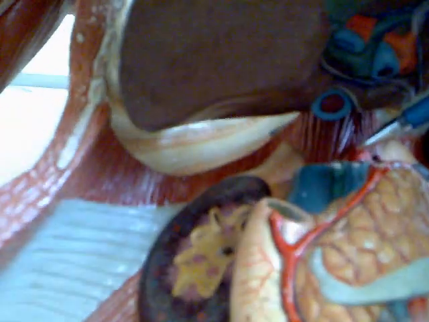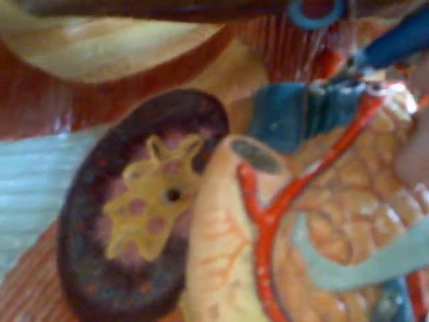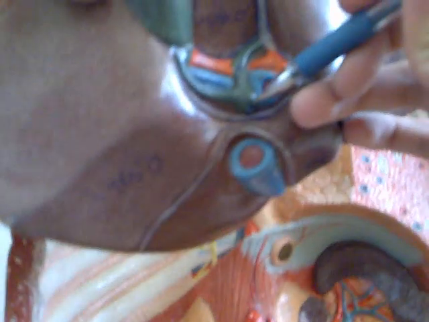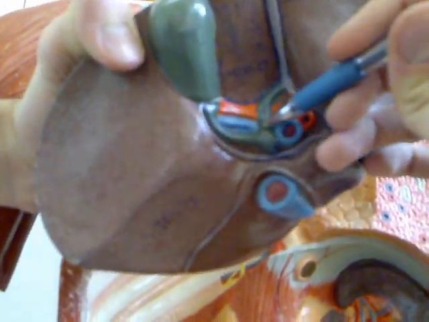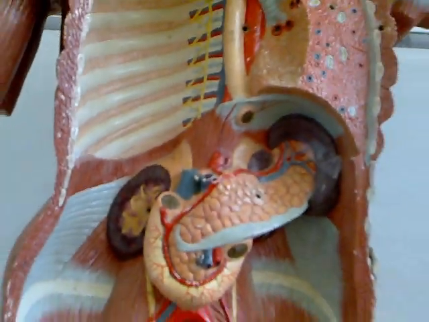Okay, if we go down and join it, this is the portal vein here, and this is the portal vein here. This is the bile duct, the common bile duct formed, and here, this is the bile duct formed from the cystic duct and common hepatic duct. Okay?